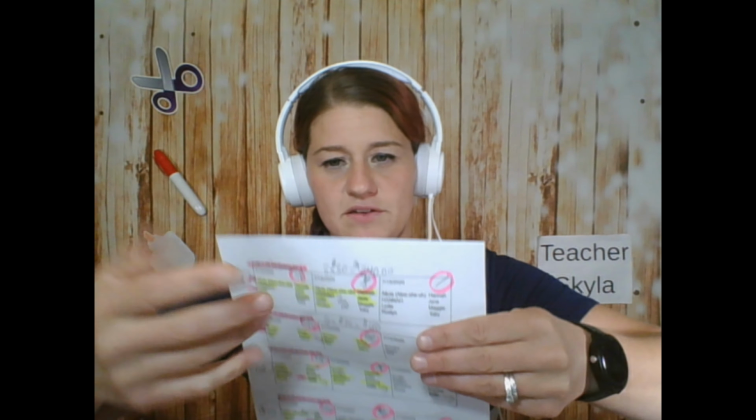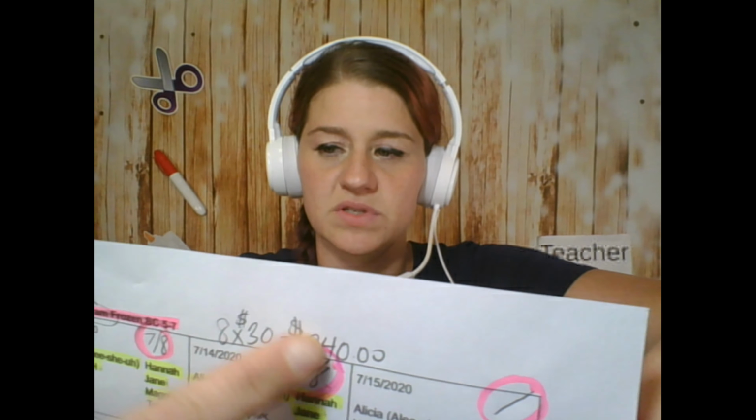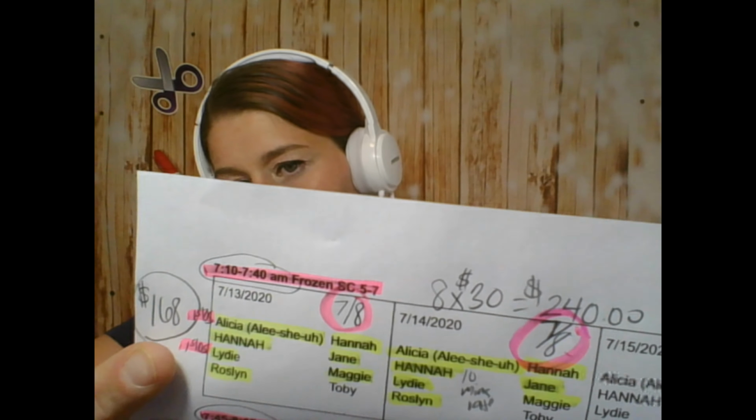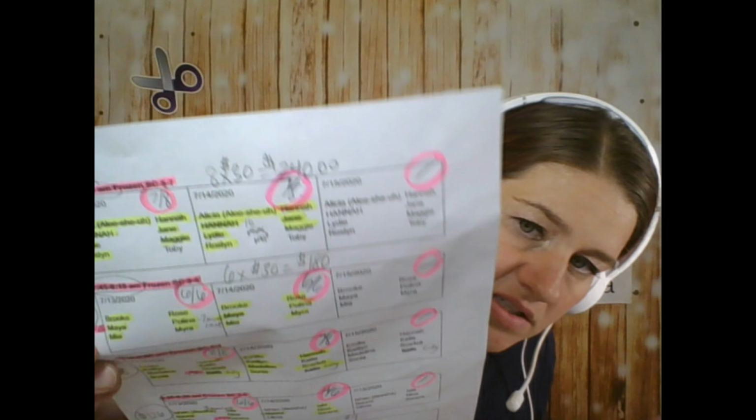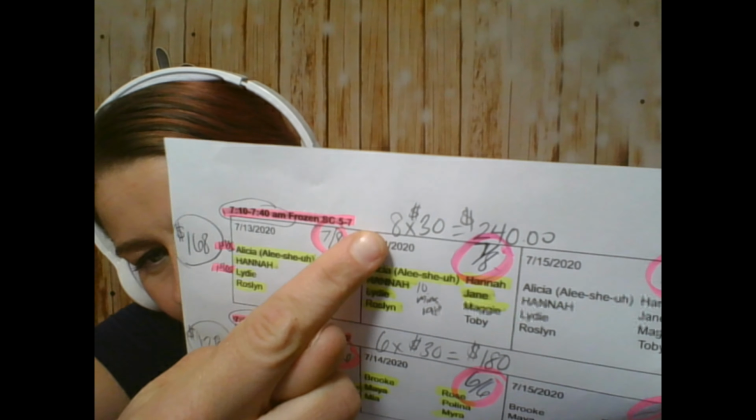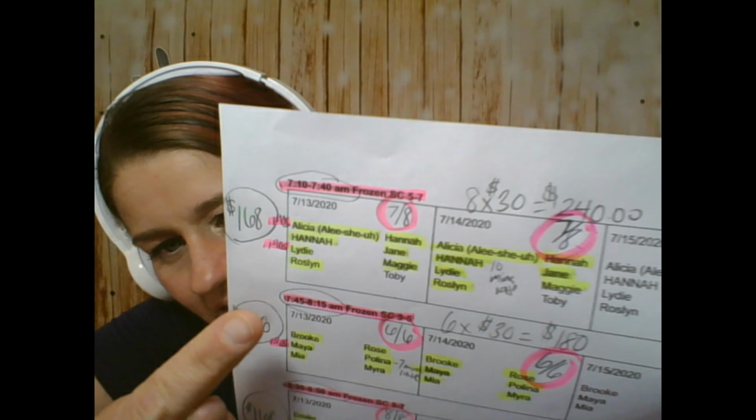Now, I just added this in. It's a little sloppy, but it works for me. There were 8 students. They all paid $30 for the whole camp. That means $240 was collected, but minus the 30%, $168 is mine for these 90 minutes. Okay? So, could you even see that? 8 students, $30, $240. My cut is $168. Now, I write that part in pencil because if something changes.